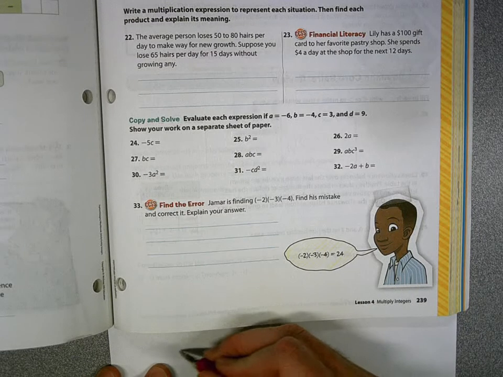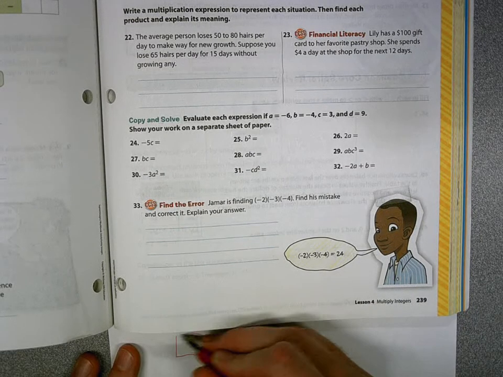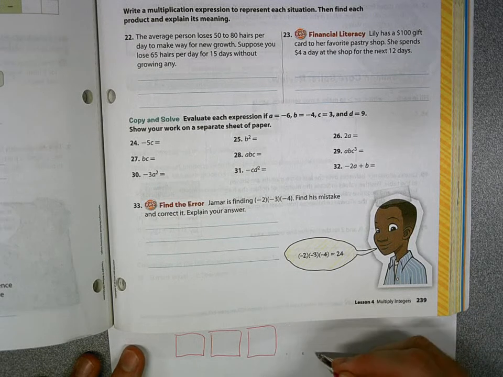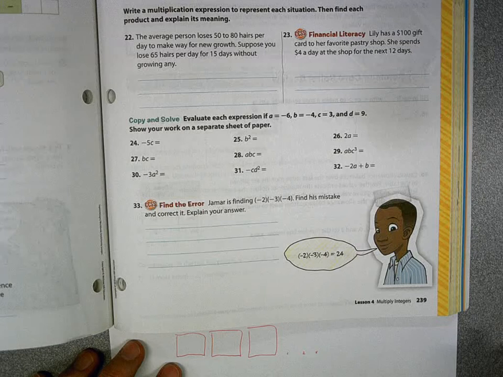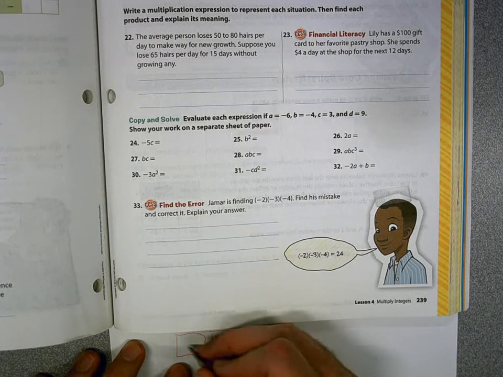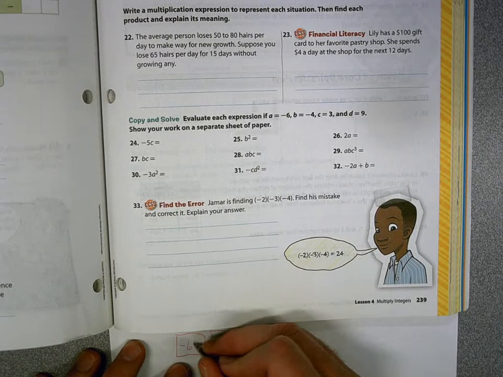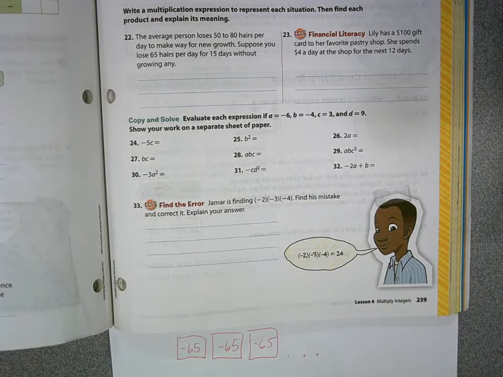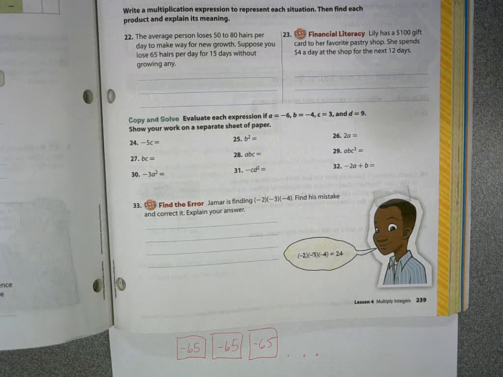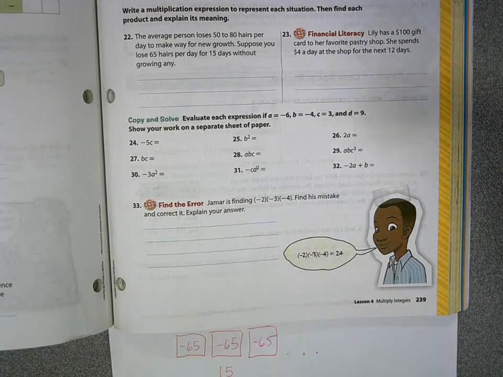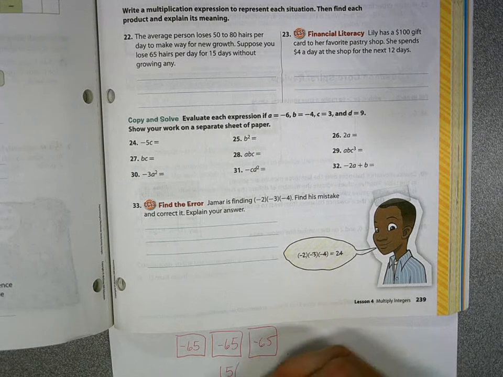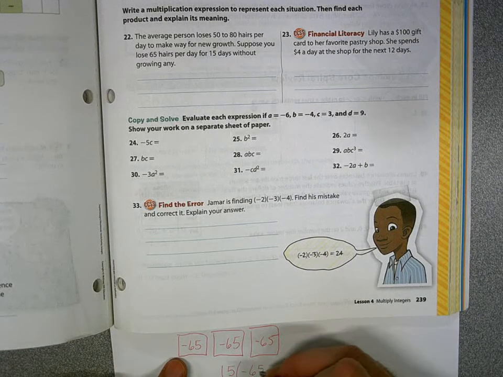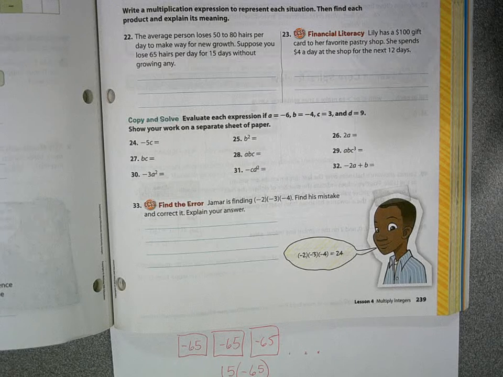I'm thinking 15 days. There's 1 day, 2 days, 3 days. Okay, 15 of these. Now, if you want to draw 15, be my guest. You don't have to. But here's what it is. Every single one of these calendar days, there's a loss of 65 hairs. So the groups are the calendar days. There's 15 of them. Each day, the size is negative 65 because that's showing a loss of 65 hairs. There's our expression that they want.